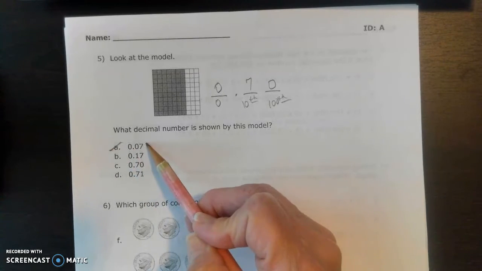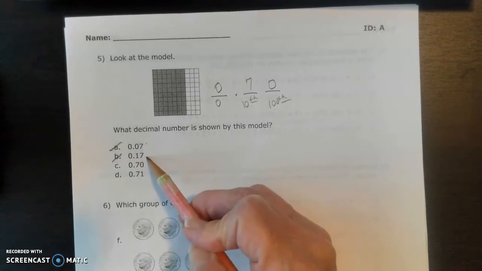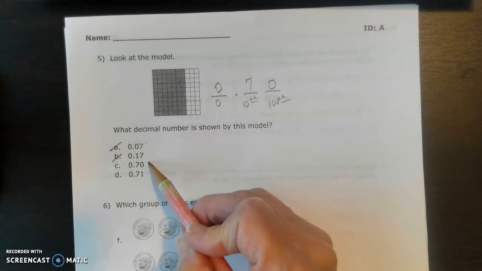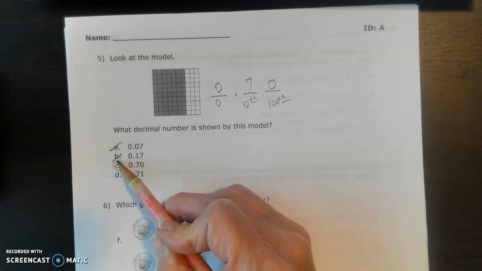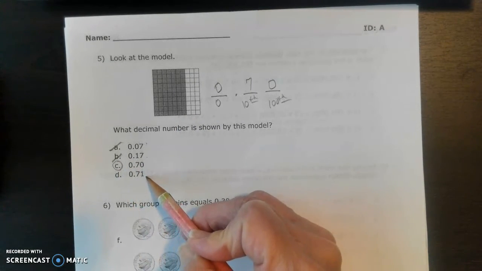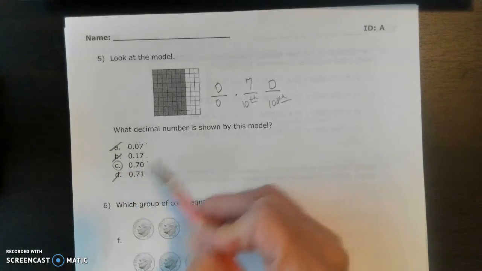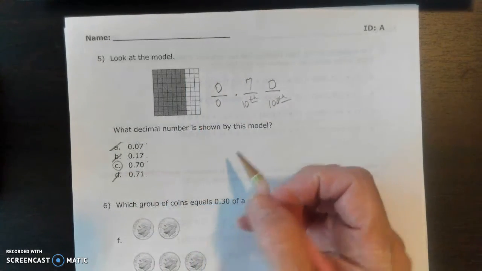It does not match that one. It is not 17 hundredths. This is way more than that. Here's my 70 hundredths, but I'm going to check my last answer to make sure. So these two are close, but of course there's not one extra. So there's my answer.